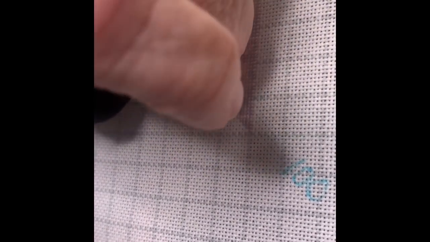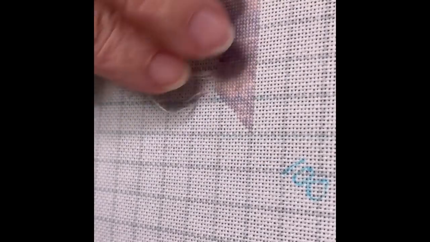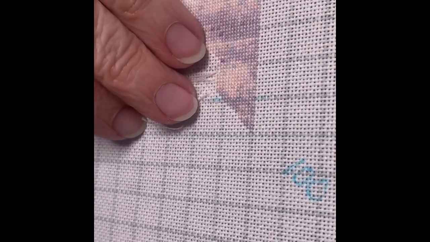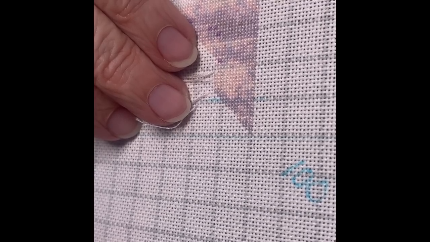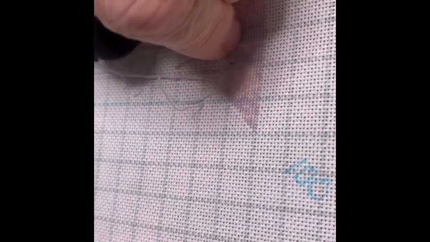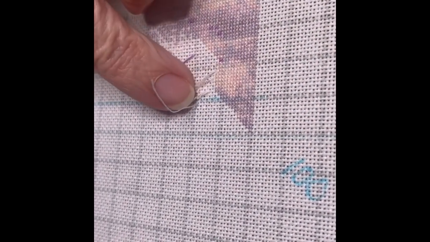So I would say to you, foster chicken, check them out, get one, try one. Heaven and Earth sells them. There's also a shop on eBay, and all you do is search Easy Guide needles, and you should come up to it.